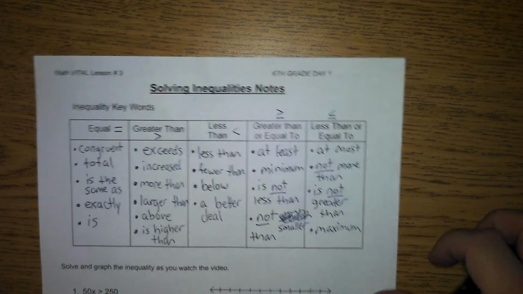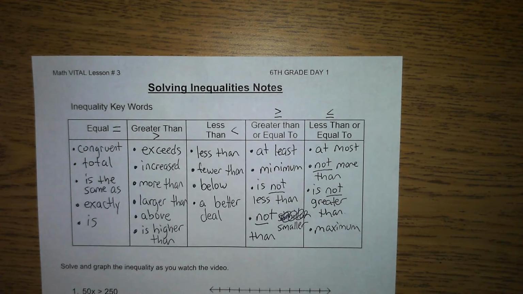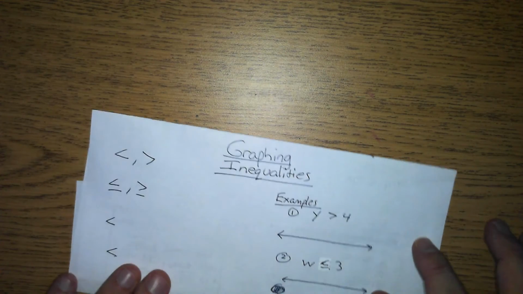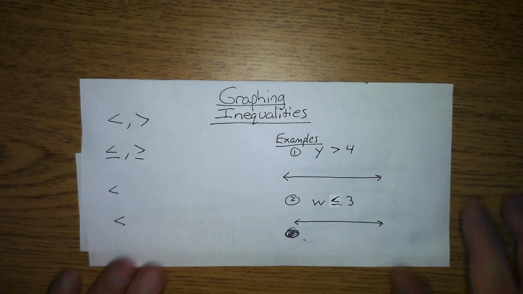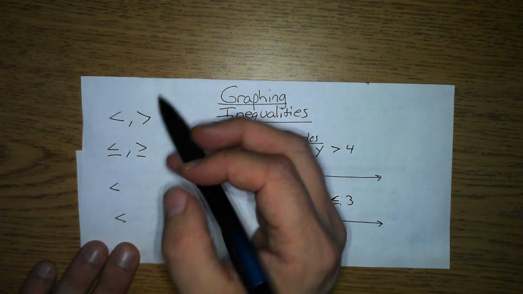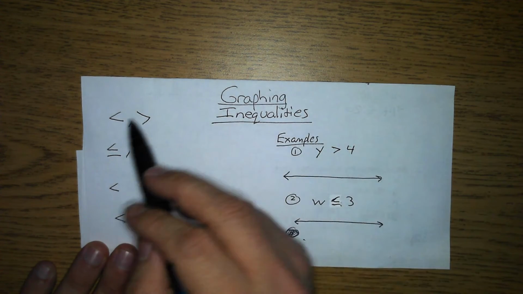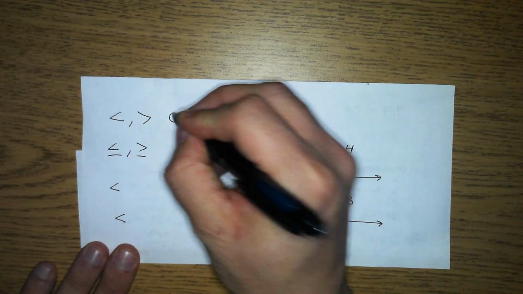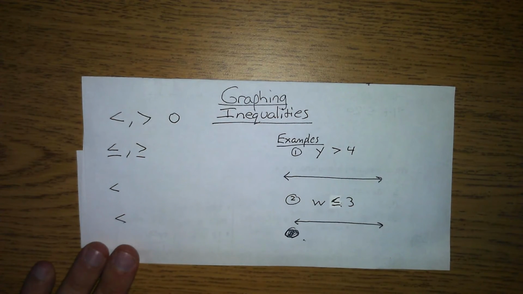Okay, the next thing I'd like to show you is some things about graphing inequalities. When we graph inequalities, you might just want to jot this somewhere on the side of your handout. Just as a reminder, the less than or the greater than symbol is going to be an open circle on our graph.